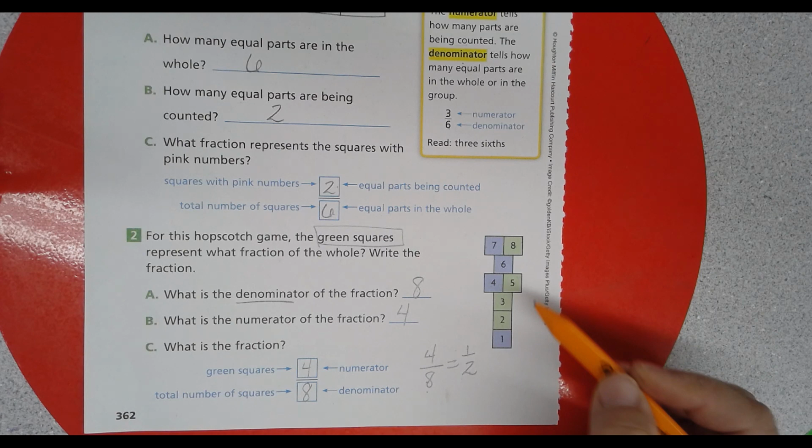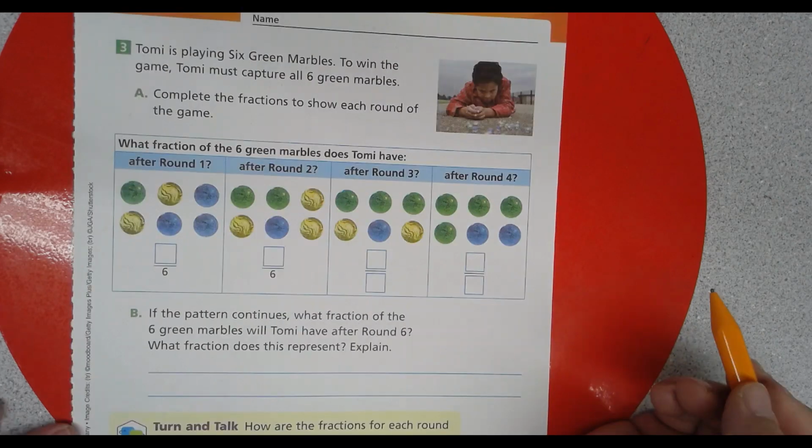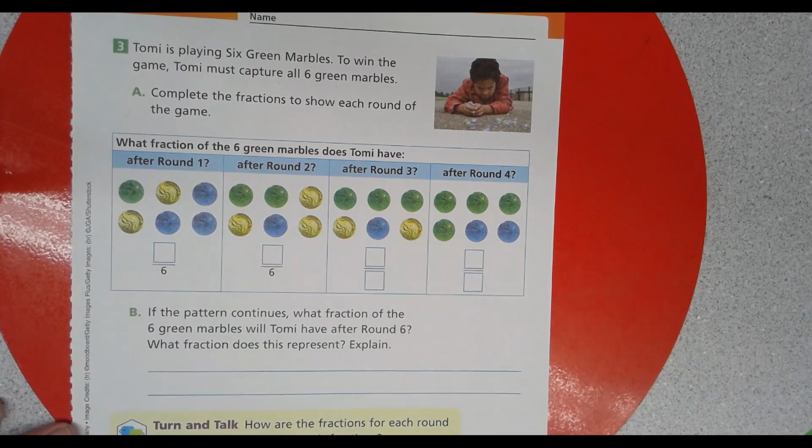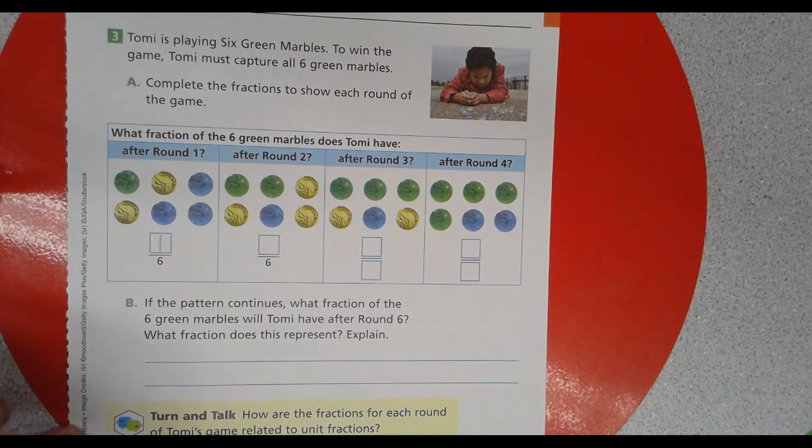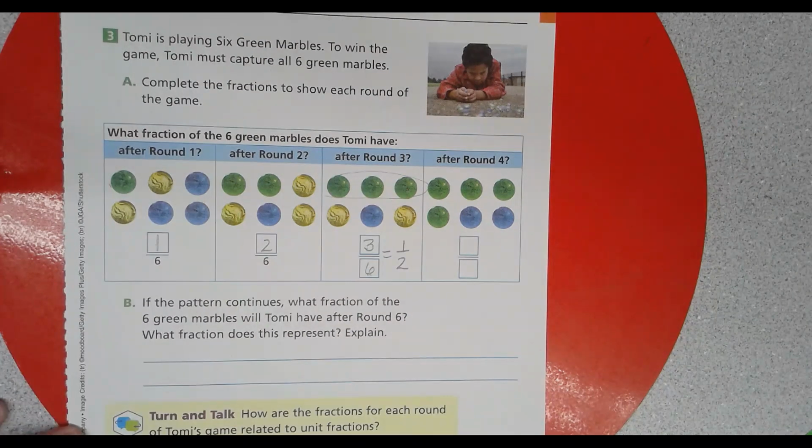All right, then Tommy is playing with 6 green marbles. To win the game, Tommy must capture all 6 green marbles. Complete the fraction to show the round of each game. Okay? So, what fraction of the marbles? In round 2, he gets 2 green marbles, so he has 1/6 here, 1 out of 6. Here he has 2 out of 6. Here he has 3 out of 6. Uh-oh, look, look, look, look.